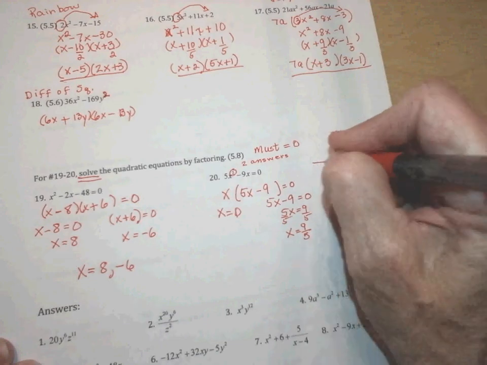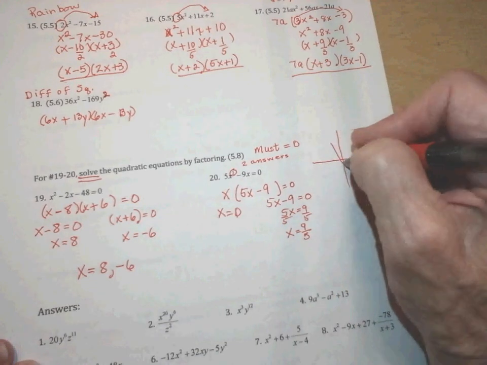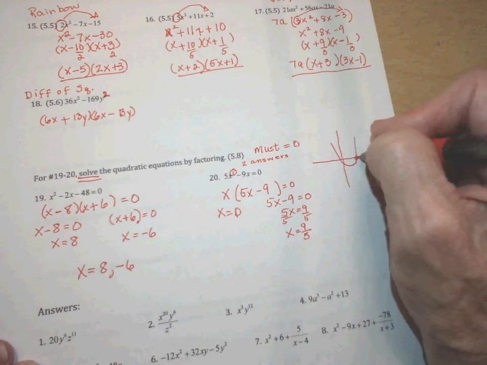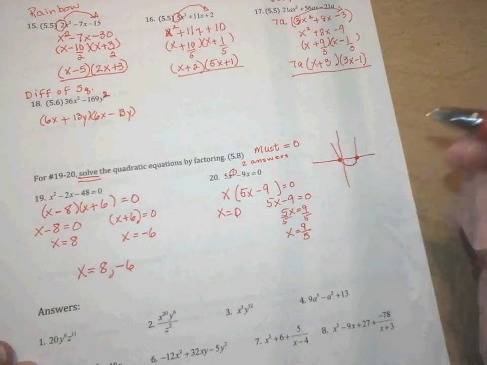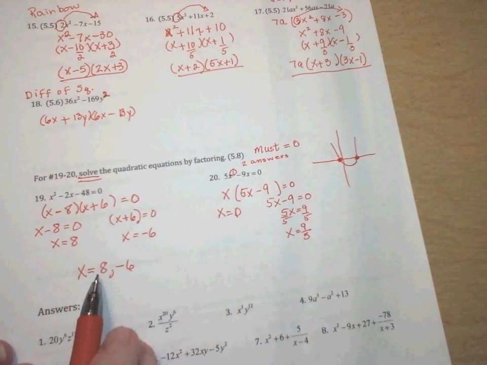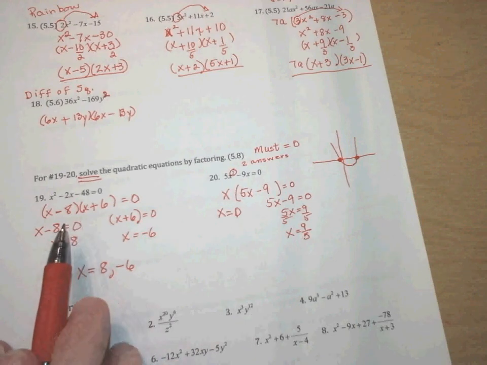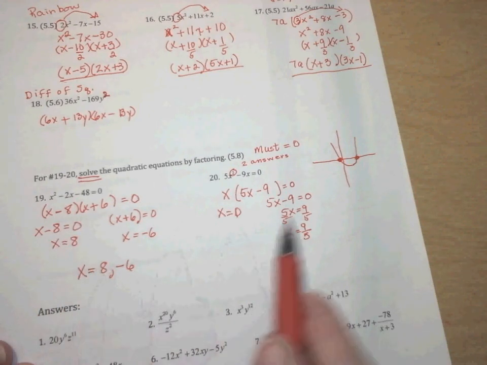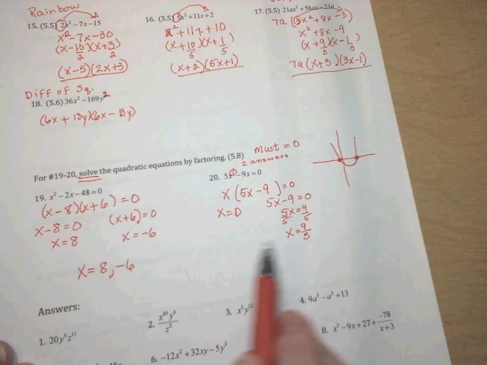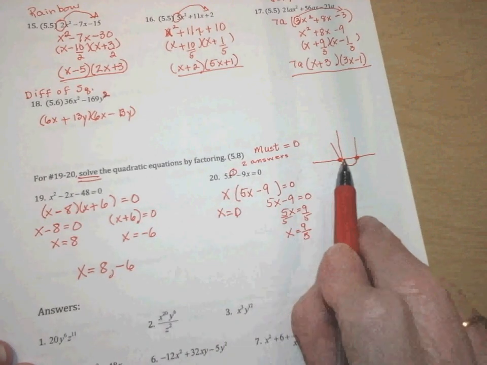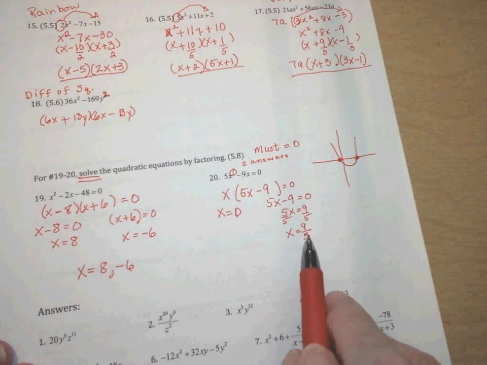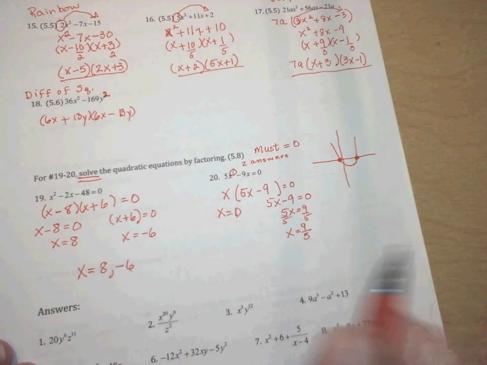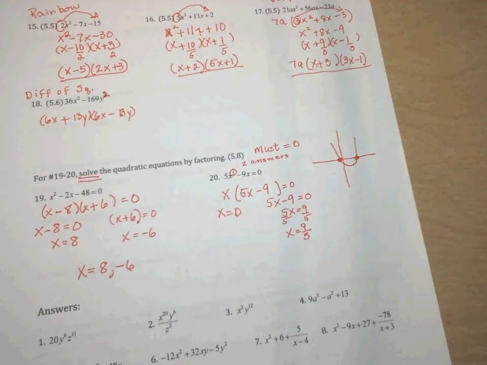So remember, when you're solving a quadratic equation, what you're actually doing is you're trying to find the spots where a parabola would cross the x-axis, okay? So in both cases here, we have two places. This parabola, this quadratic, would cross at +8 and -6. This one would cross at 0 and 9/5, which is a little less than 2.